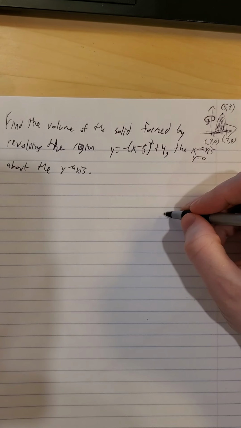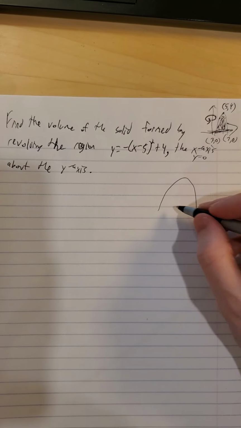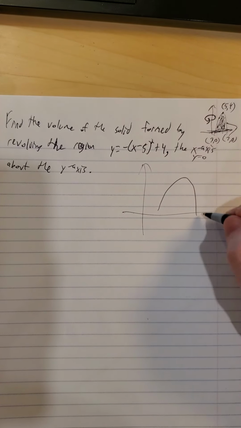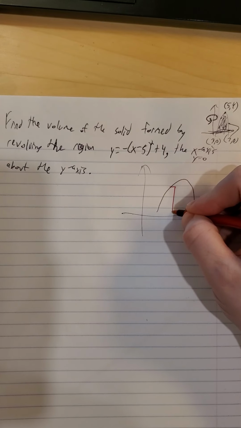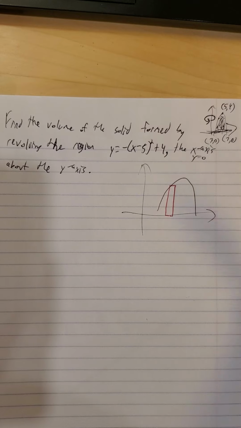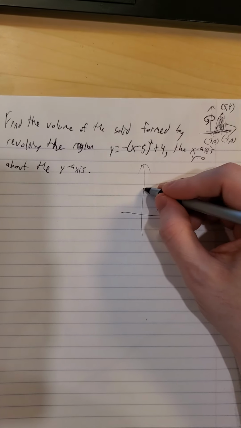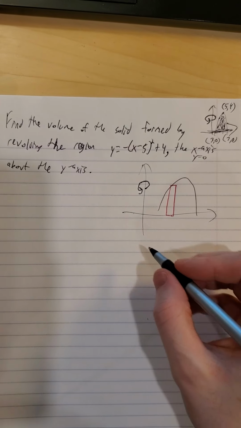Okay, so our representative rectangle, let me increase the size of that a little bit, just to make it easier to see. So there's a representative rectangle. We're flipping it again around the y-axis.